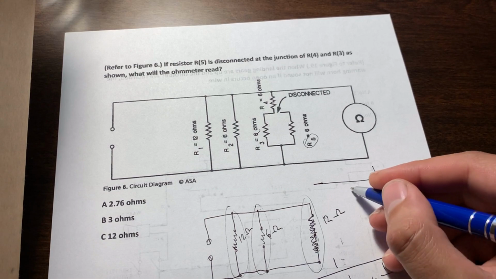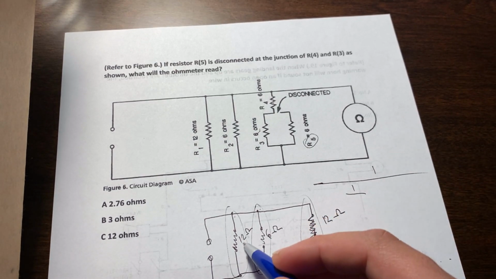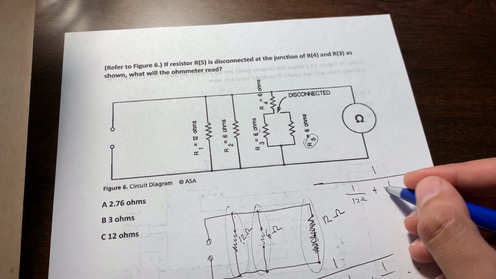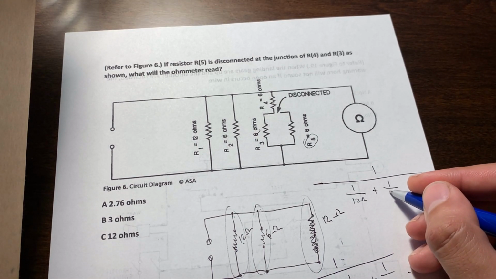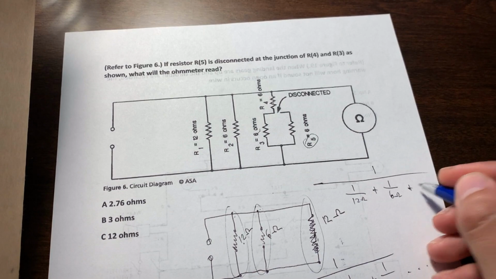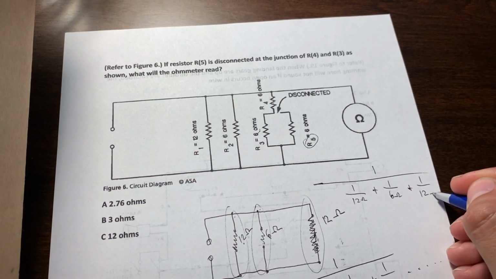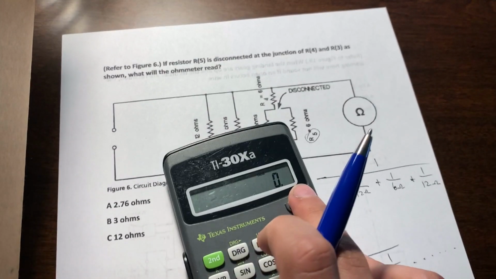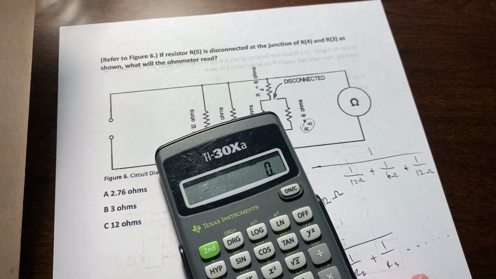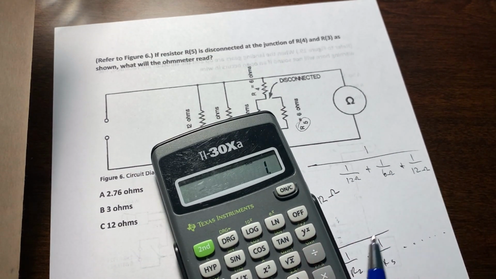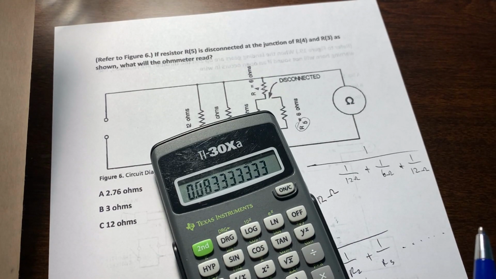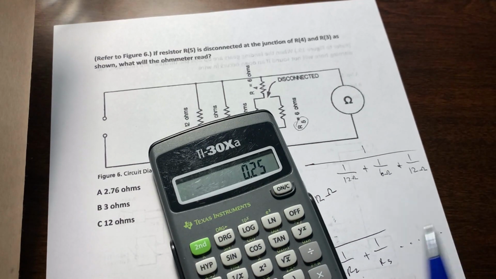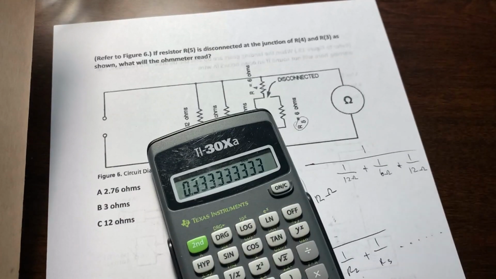So we could do 1 over 12 ohms plus 1 over 6 ohms plus 1 over 12 ohms. Just plug that into a calculator, so it will be 1 divided by 12 equals plus 1 divided by 6 equals plus 1 divided by 12 equals.